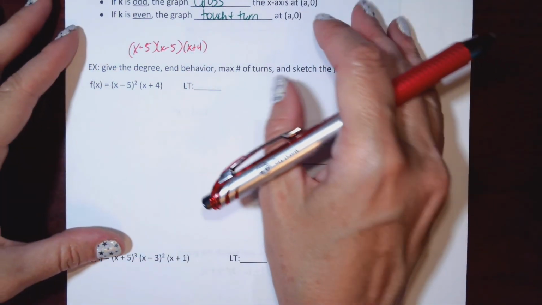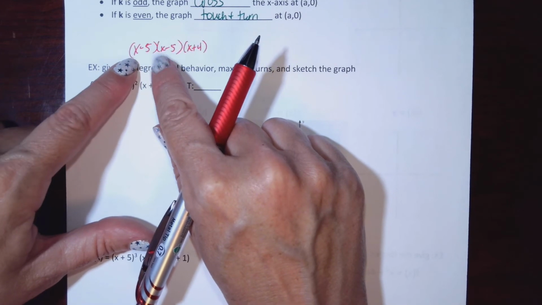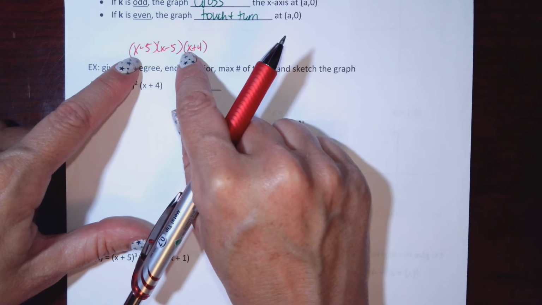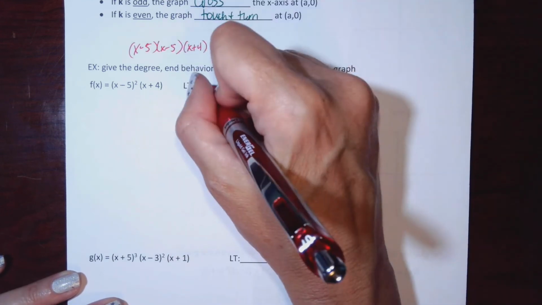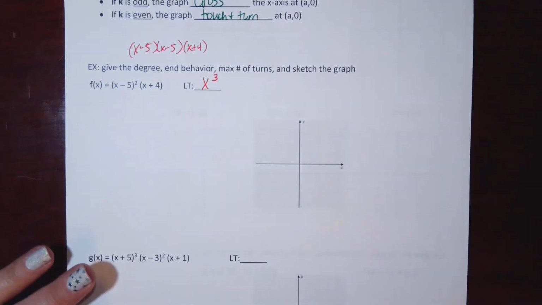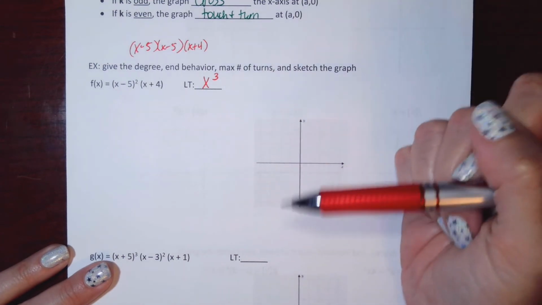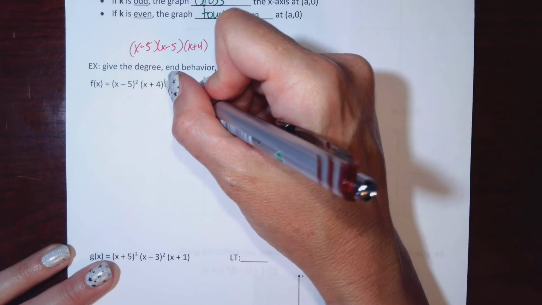If I were to multiply all of these terms together, well, if I were to FOIL these two, x times x is x squared, right? And then if I take that x squared and multiply it times this x, I would have x cubed. And none of those have a coefficient other than 1. So my leading term is x cubed. What's the shortcut way to do that? Well, all I have to do is add up my exponents to figure out that degree on my leading term. My exponent here is 2. The understood exponent on this factor is 1.